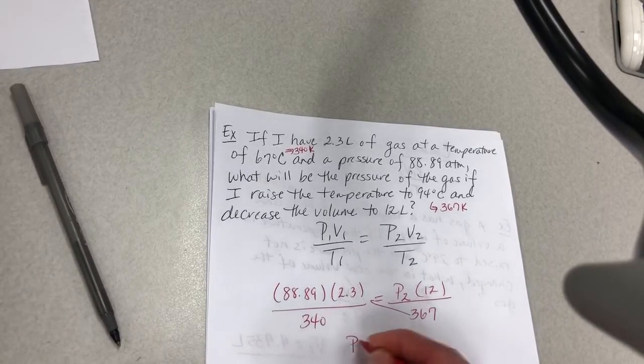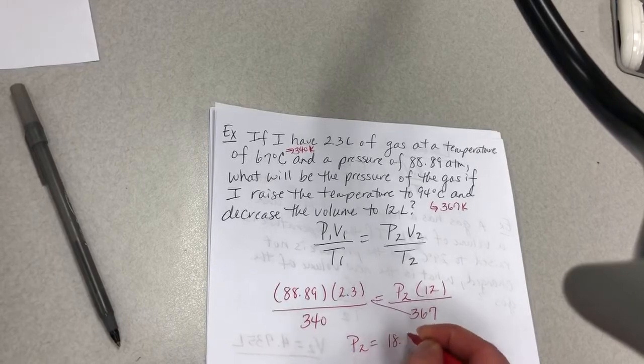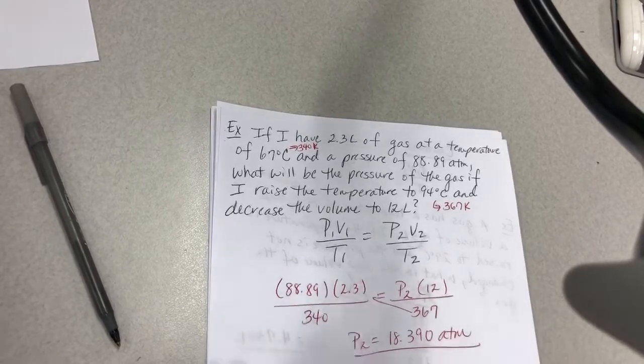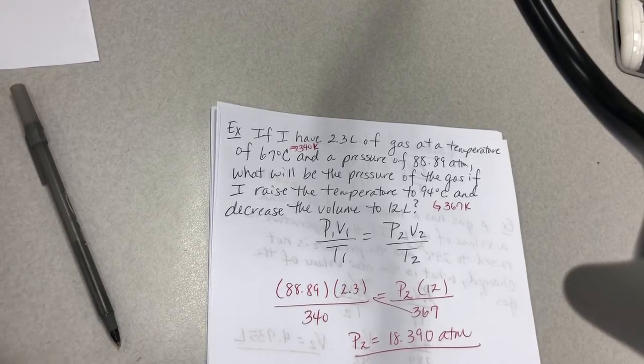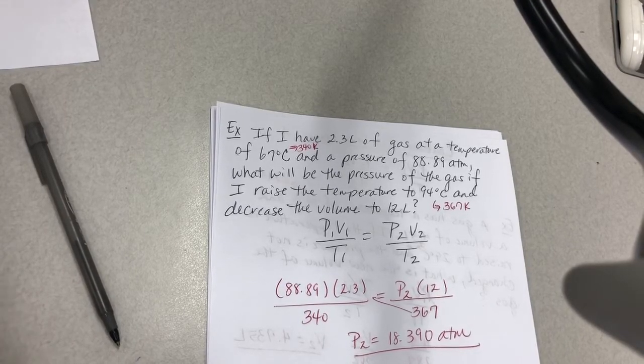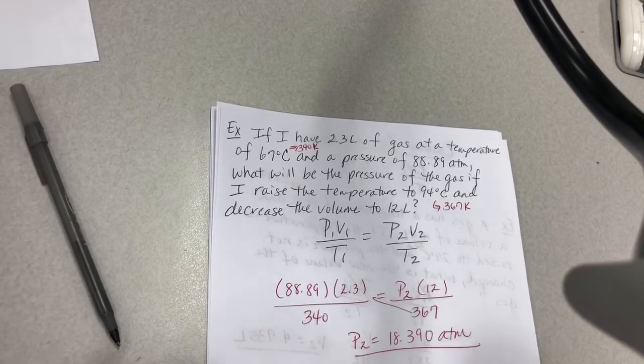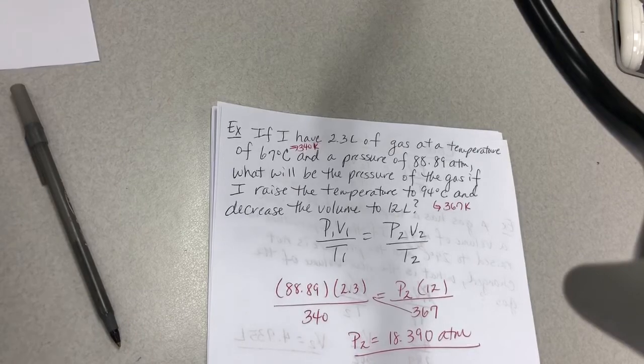So I got 18.390 ATMs. Just double check that real quick. Okay, yeah, so that's what we got. Now, so that's combined gas law.